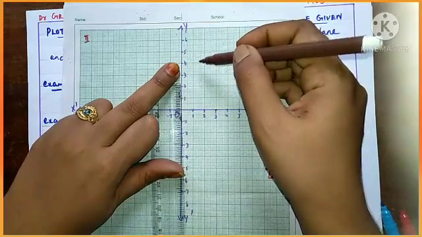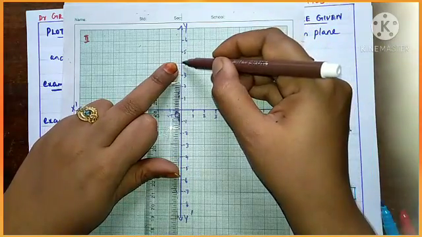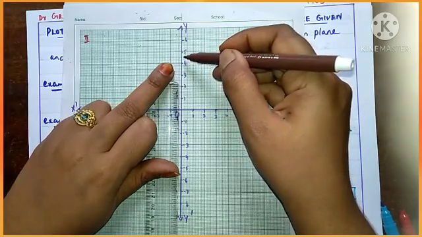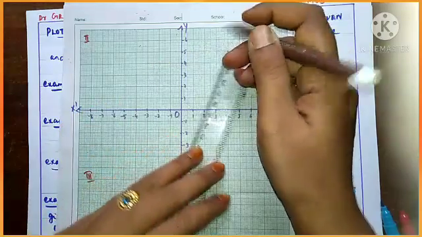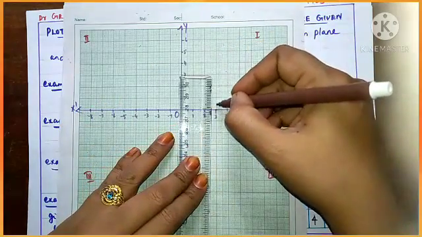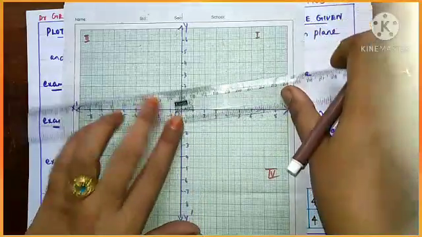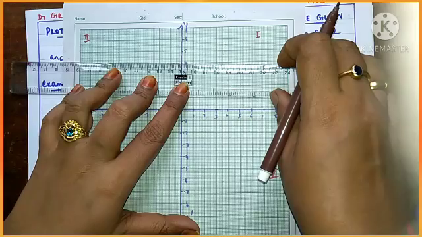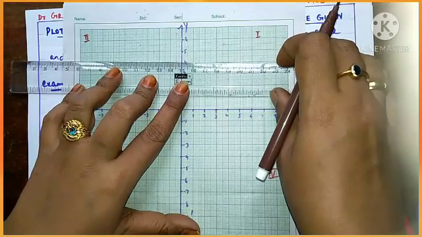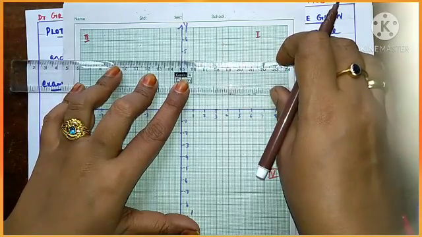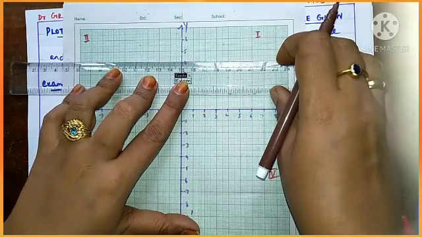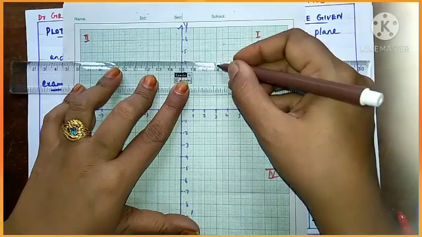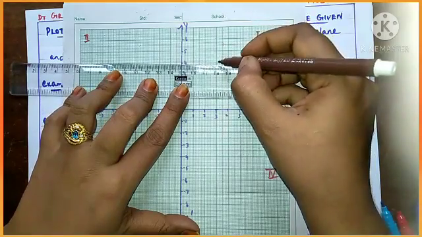So here we need 4.2. So what do you want to do? After 4, the next small line is 4.1 and then the smaller line is 4.2. Correct? So for 3 and 4.2, you want to use the ruler properly. After 4, the first smaller line is 4.1, the next smaller line is 4.2. Okay, so take carefully, and then you want to mark straight to X value 3 and Y value 4.2.